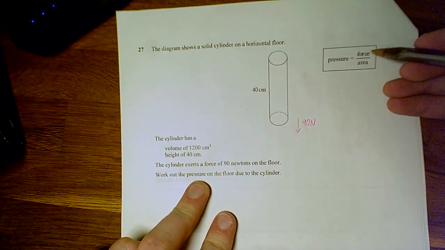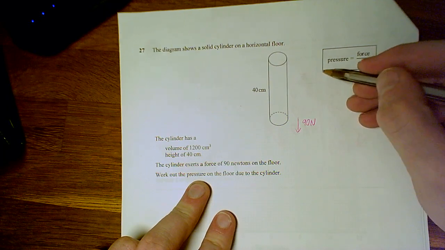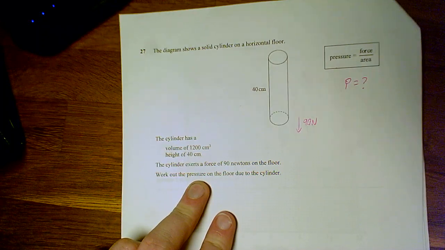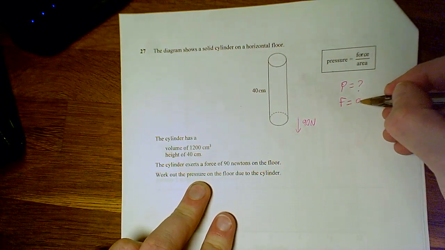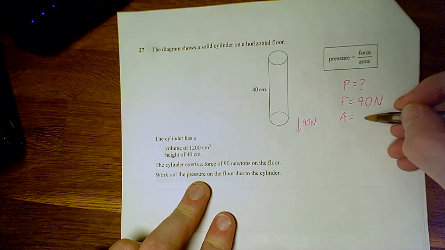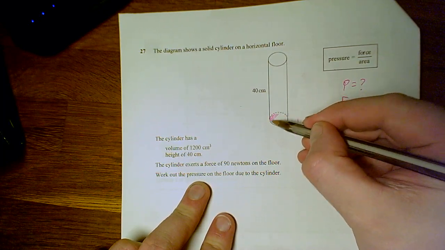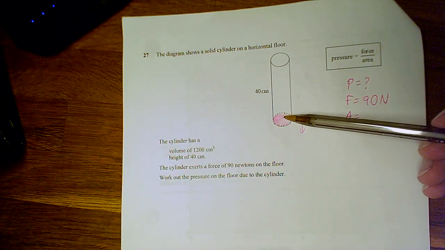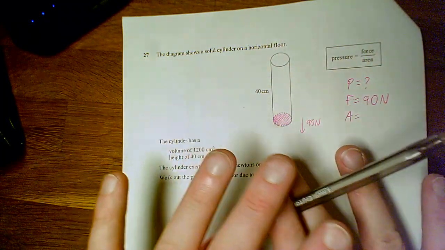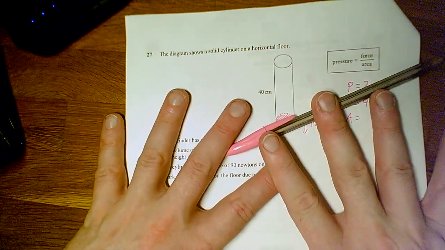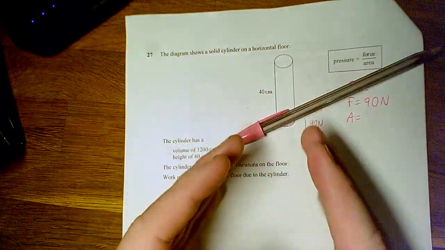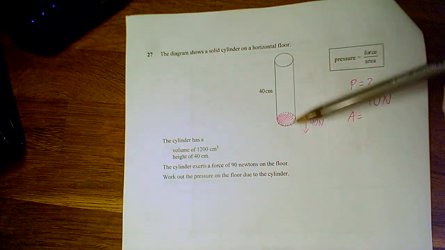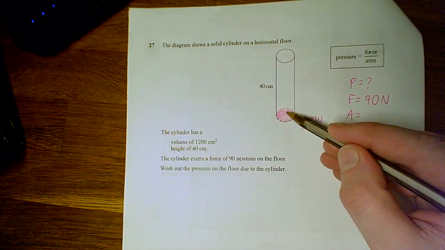So pressure is obviously the force divided by the area. It tells us that here. I need to work out the pressure. And I'm told the force. So I've just got to work out the area. The area is which bit of the cylinder is pressing down. It's like if you're walking in snow. If you're wearing giant, great big snow things, you're going to put less pressure downwards. You're going to sink less deep in the snow. Whereas if you just walk on a foot, you can sink straight in. Don't worry if you don't understand the explanation. The main thing is this is the area we're looking for.